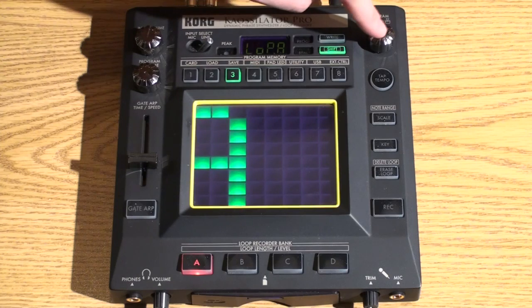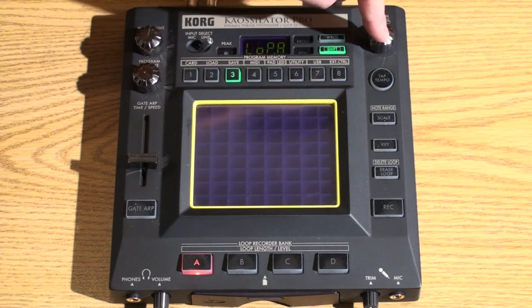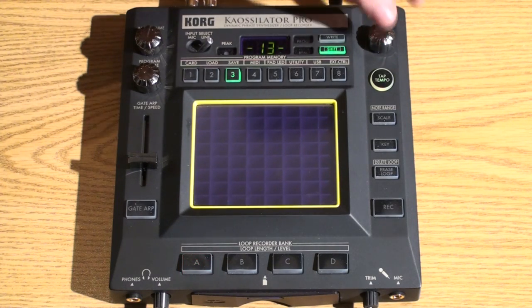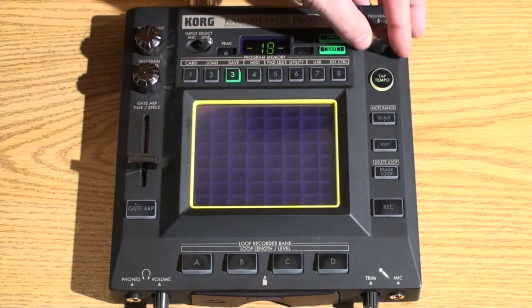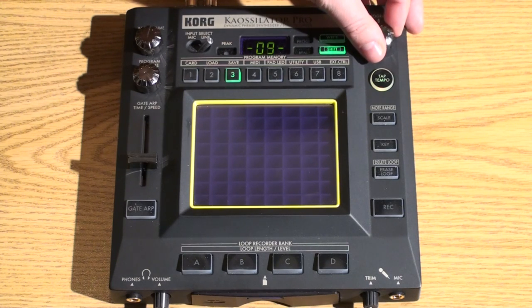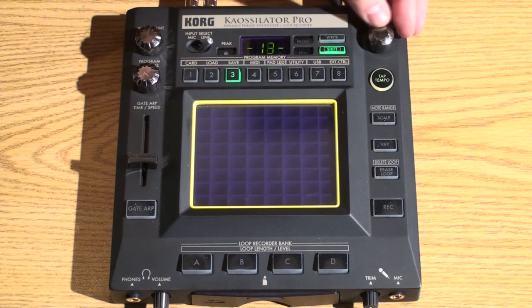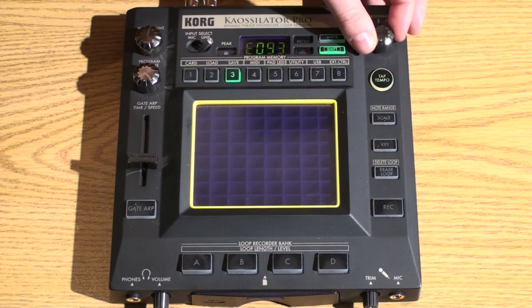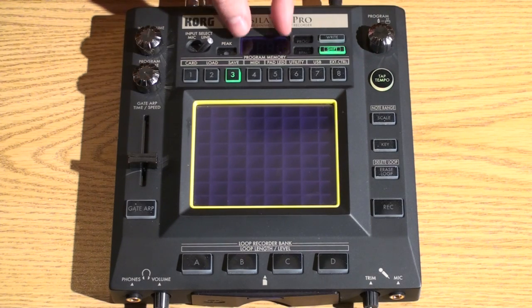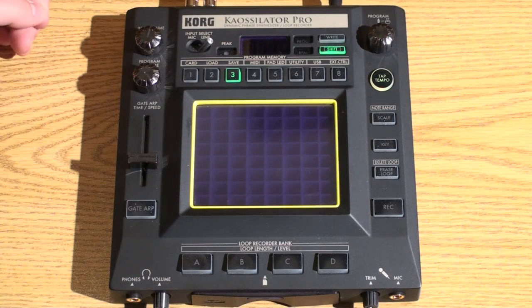So we press the program and BPM knob button down, and now you can dial in a location. And you can see that there are 100 different locations that you can save to, and some of them have this little bracket around them. That means I've already saved something to that location. When there are dashes around the number, that means the location is empty.